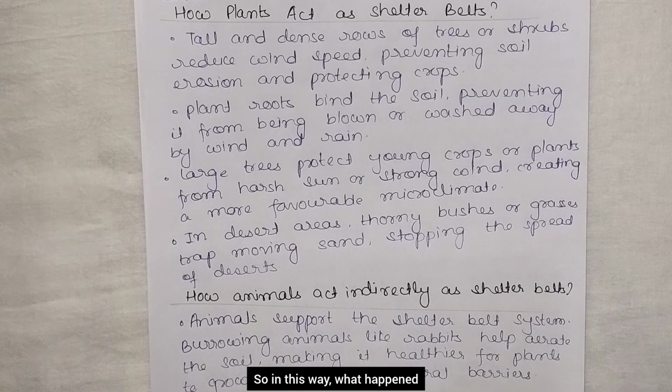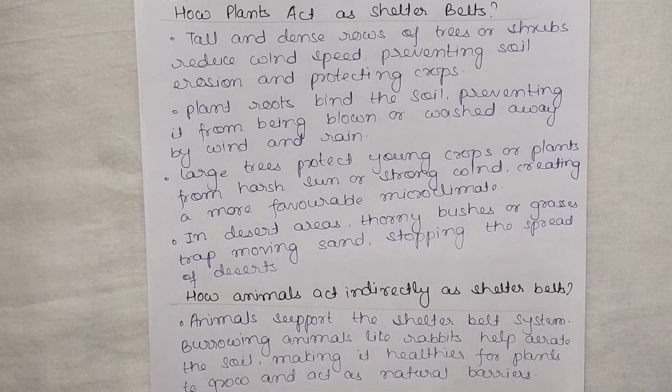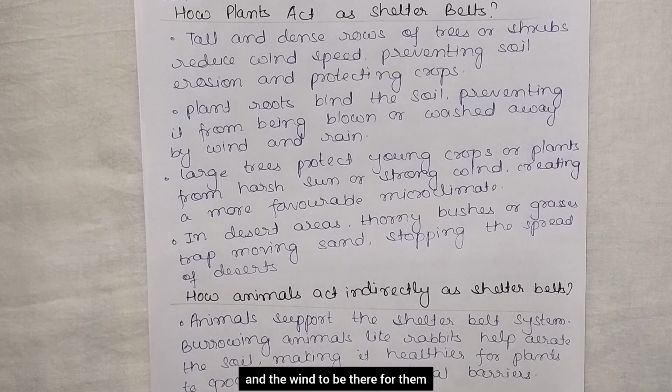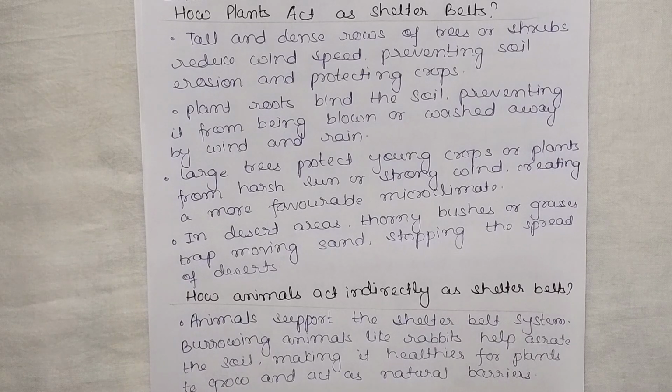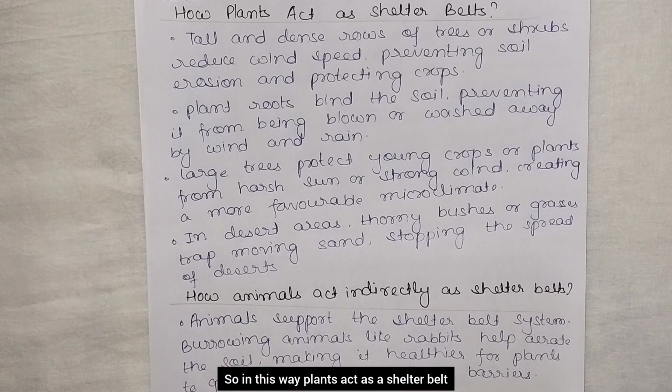So in this way what happens? Large trees protect the young crops, and they allow only limited sunlight and wind to reach them, becoming a favorable climate for them, right? In desert areas, thorny bushes or grasses trap moving sand and stop the spread of desert. So in this way plants act as a shelter belt, right?